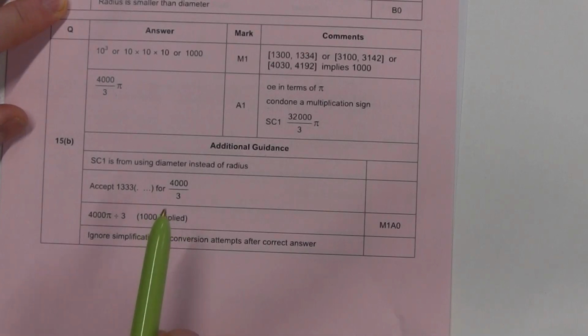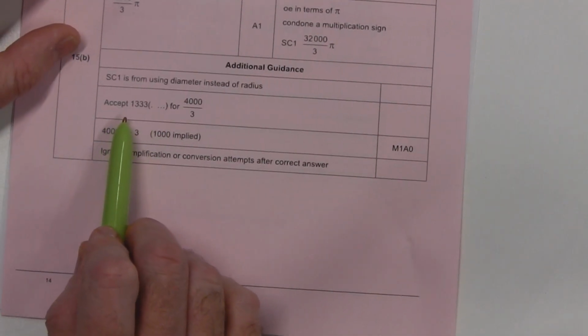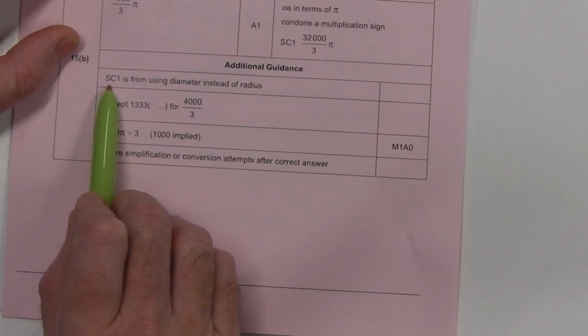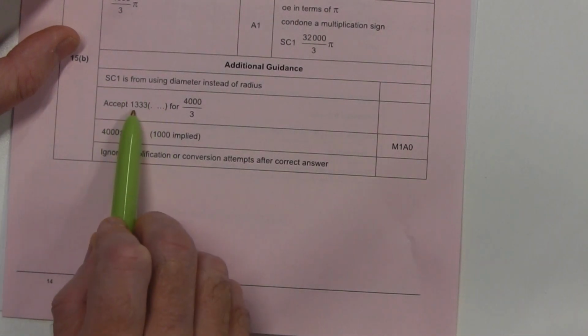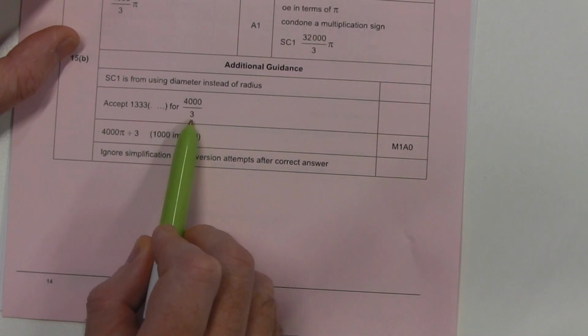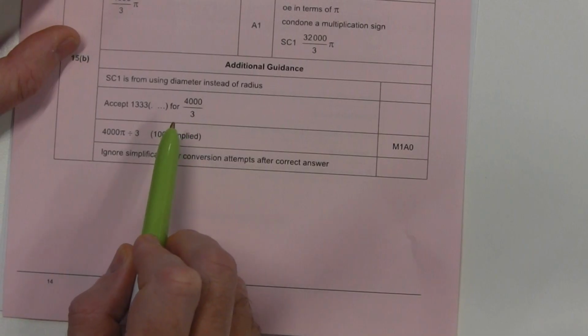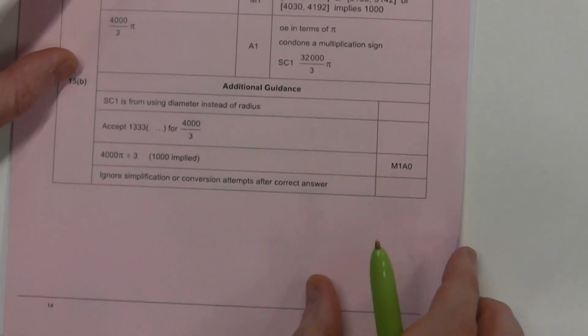But also, it says that if we've used the diameter instead of radius, we get 1 mark, because at least we tried, and we've done some working on the right idea, we just used the wrong number. We can accept 1333.33 for the 4,000 over 3, because of course it would give us a recurring decimal, and then we can work with that.